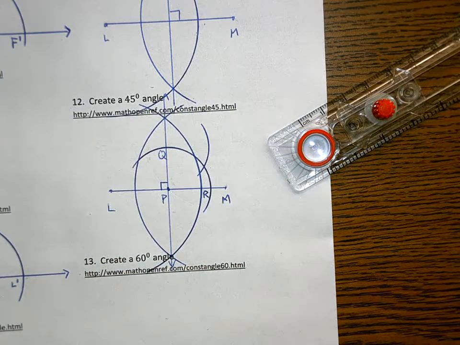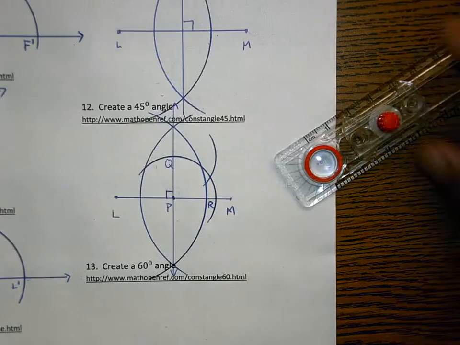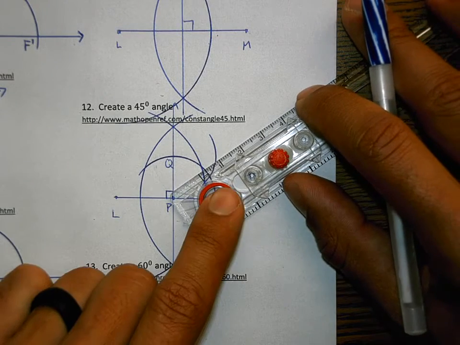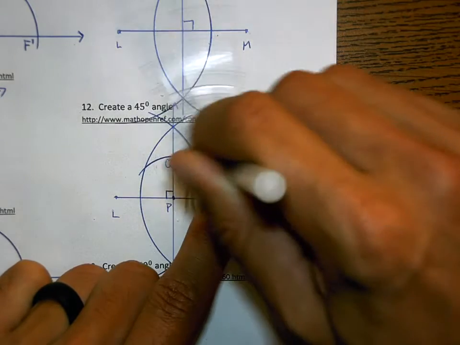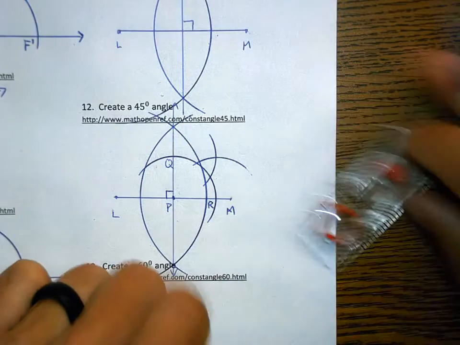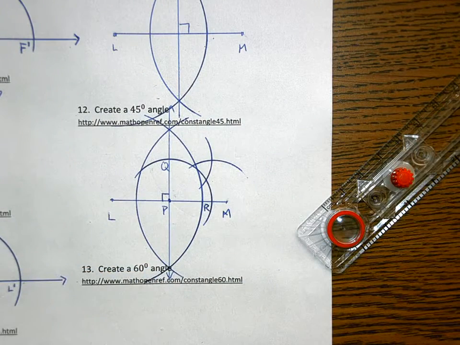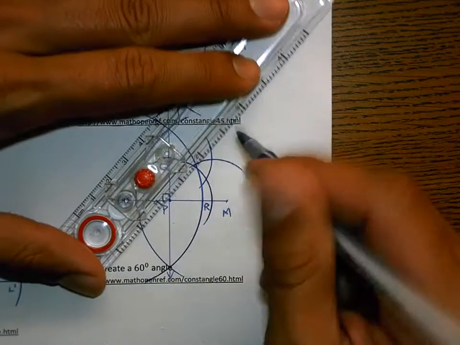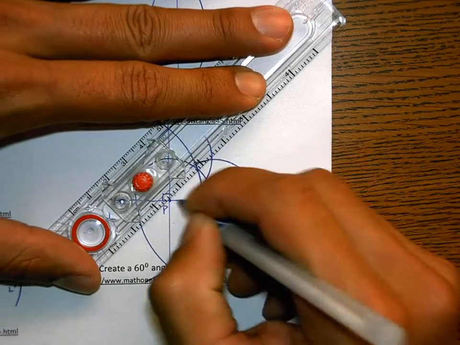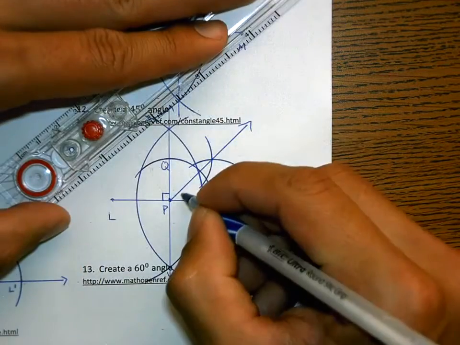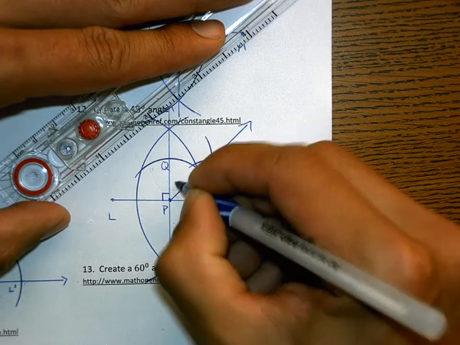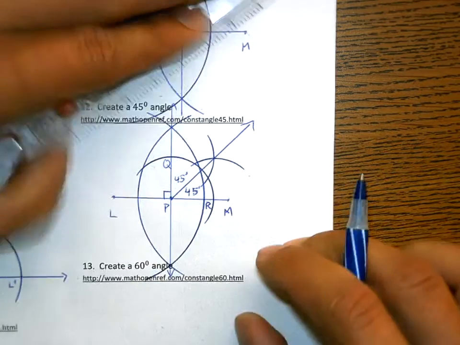Then I have to go put my bullseye on R. Same distance. And you have this X that marks the spot, which is exactly in the middle. You're going to go from P through that point, and you have 45 degrees here and 45 degrees there.